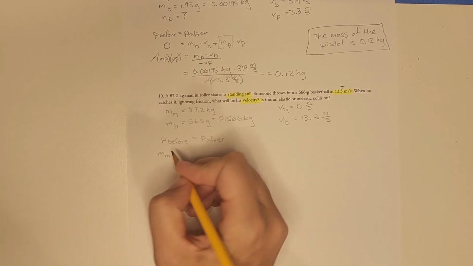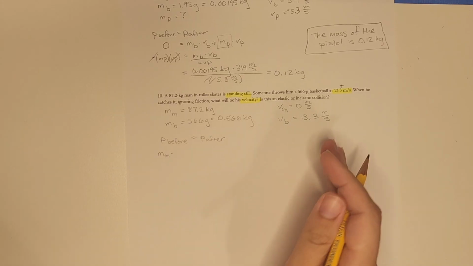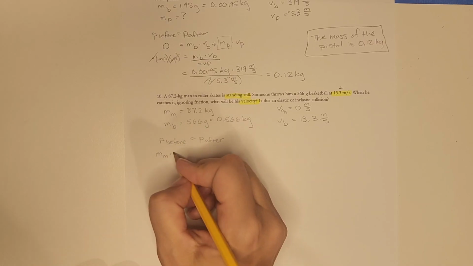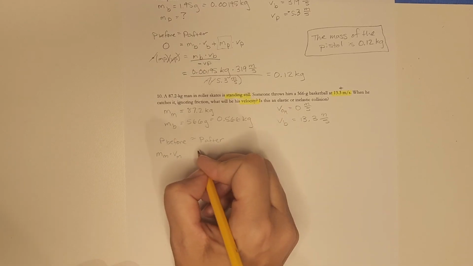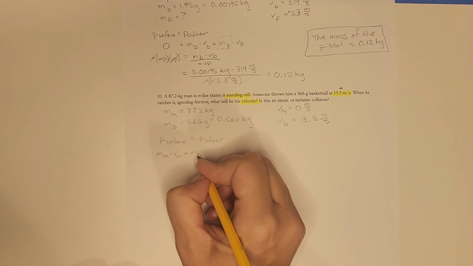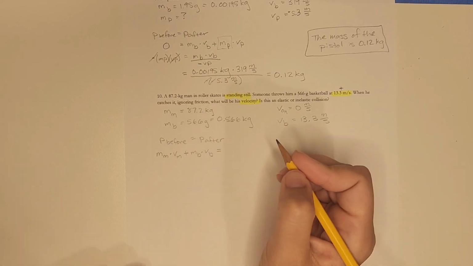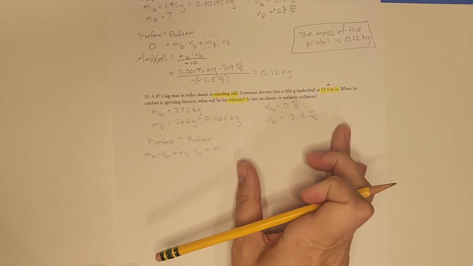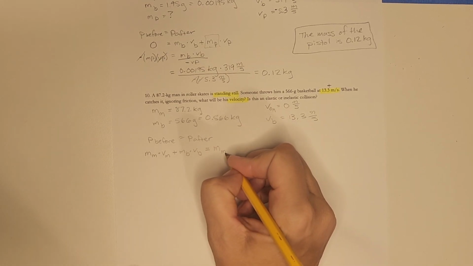Okay, so our P before, let's just write out everything that would be included here, right? So we have these two separate momentums of the man and the ball. So mass of the man times velocity of the man plus our mass of our ball times the velocity of our ball equals, our after is going to be the mass of these two things together. The man is now holding the ball, so this mass is the combination of both of them.